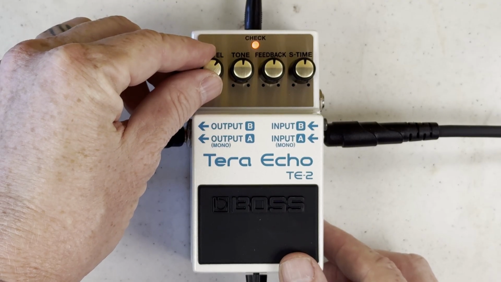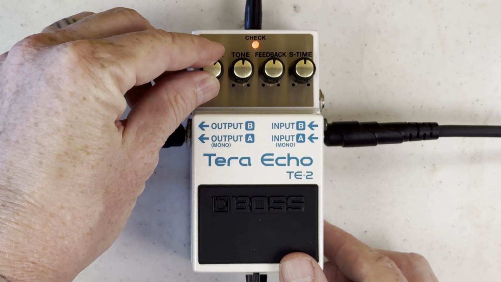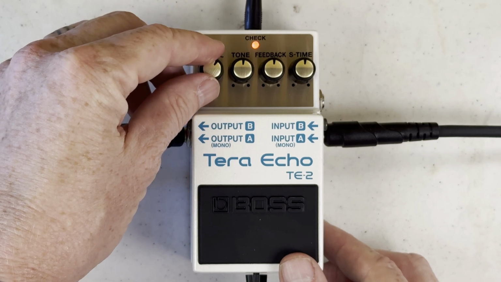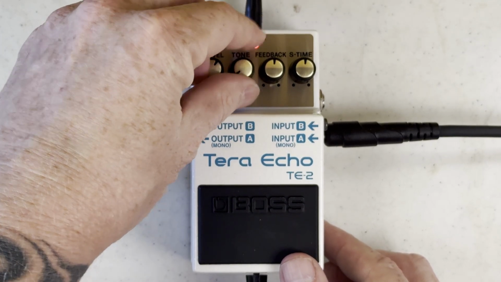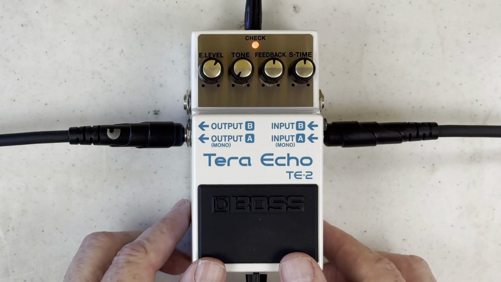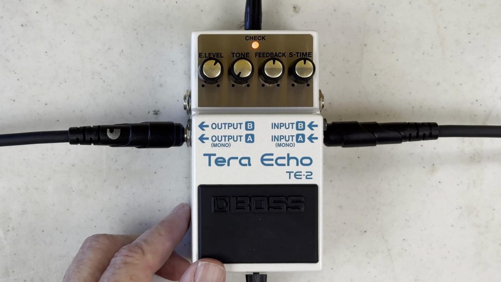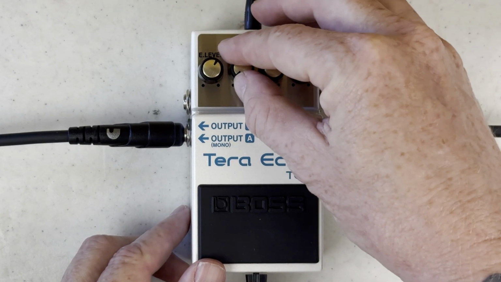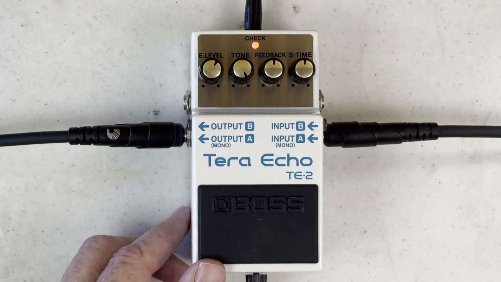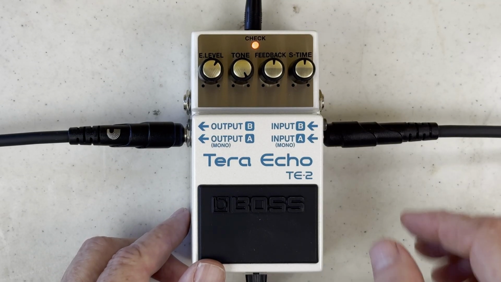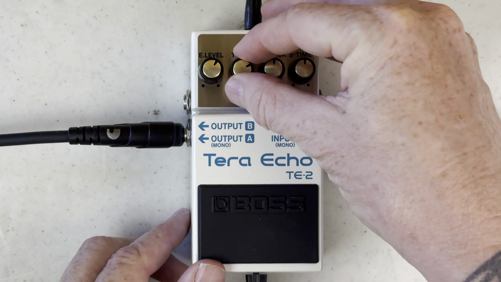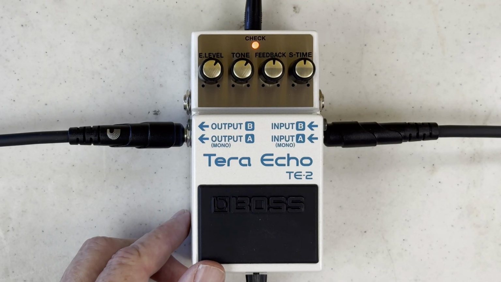Once we find the Goldilocks spot on that, then we're going to move on to the next knob and do the same thing. Again, turn it all the way down, turn it all the way up. You may have to go back and forth a few times till your ear figures out what that knob is controlling, and then find the sweet spot in the middle-ish somewhere.